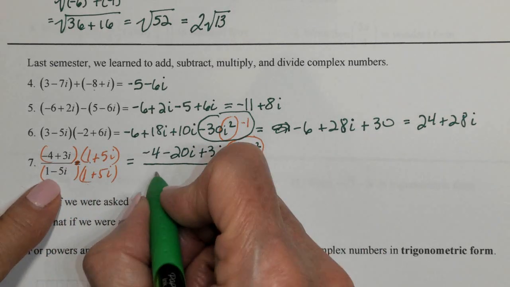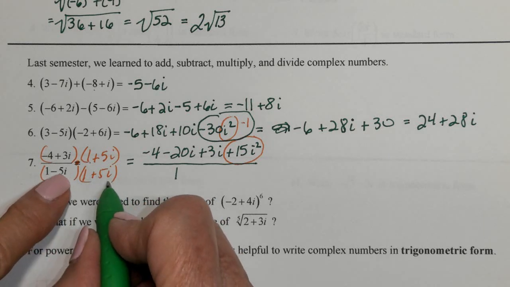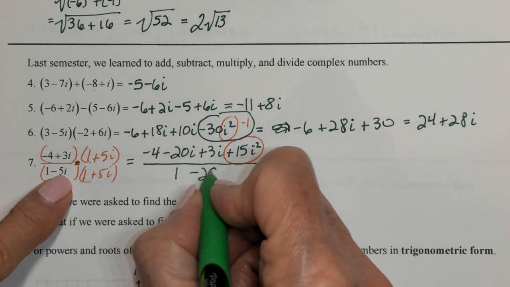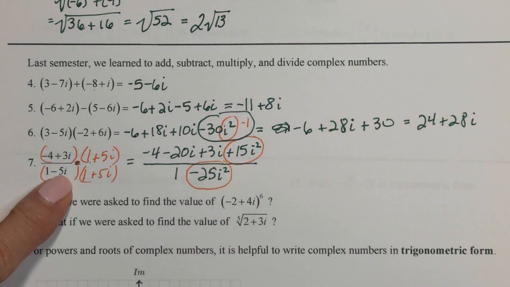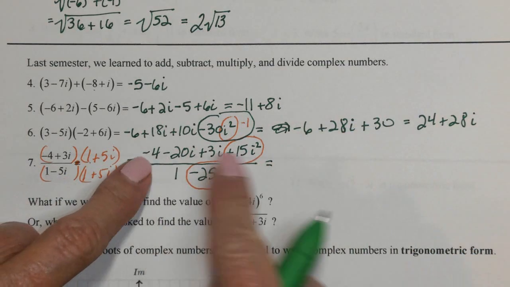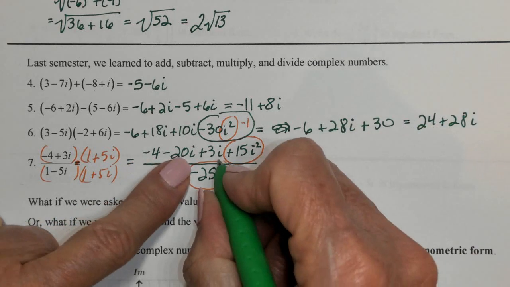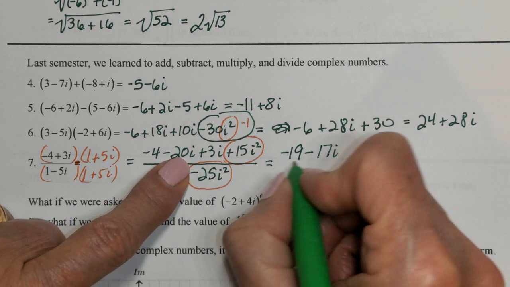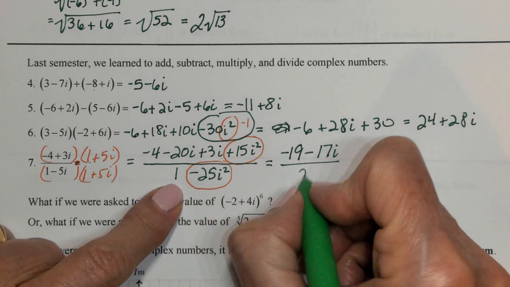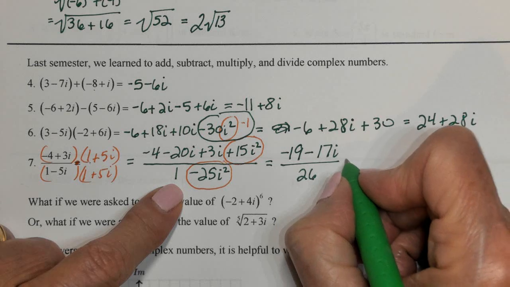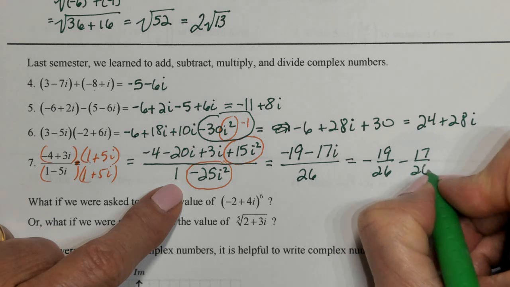On the bottom, we have 1. The middle term will zero out because we're multiplying by a conjugate. So at the end, we'll have a minus 25i squared. But because of the i squared, that will become a plus 25. So this will be negative 4 minus 15, which is negative 19, minus 17i, divided by 1 plus 25, which is 26. So written in standard form, that would be negative 19 over 26 minus 17 over 26i.